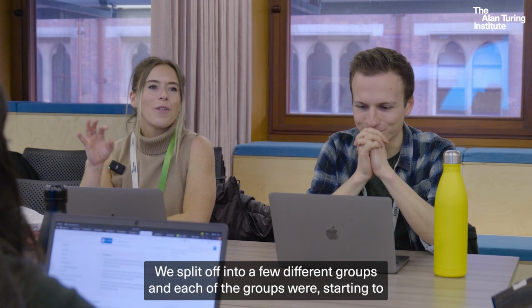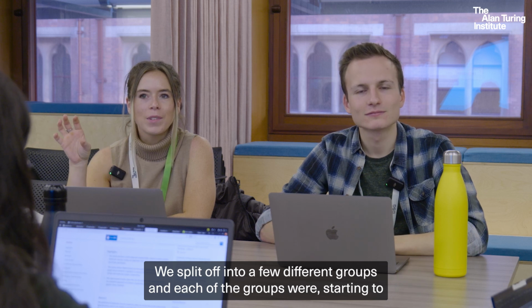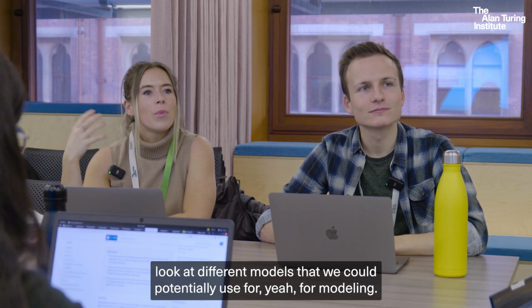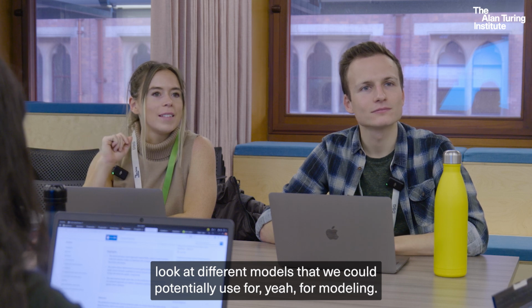Yesterday was good. We split off into a few different groups, and each of the groups were starting to look at different models that we could potentially use for modelling.